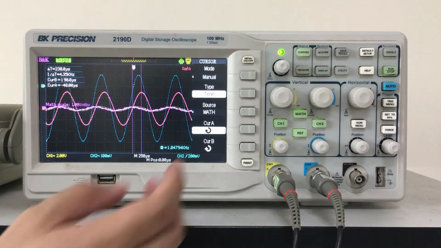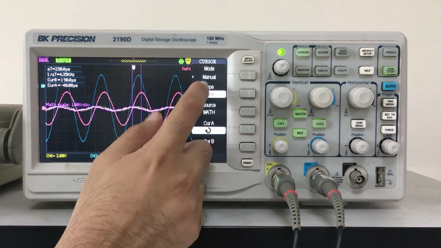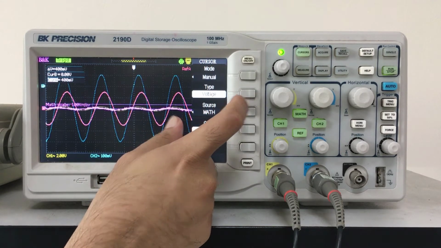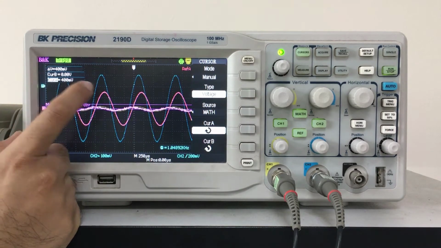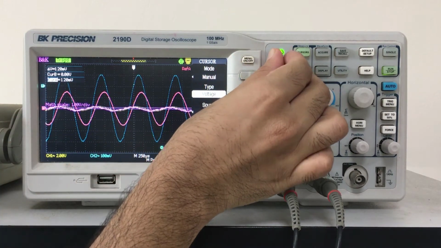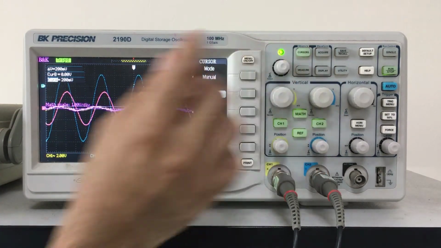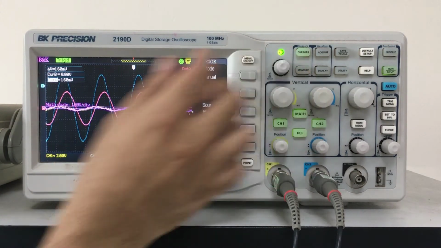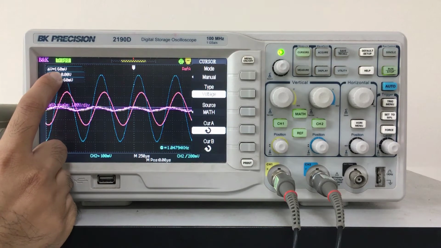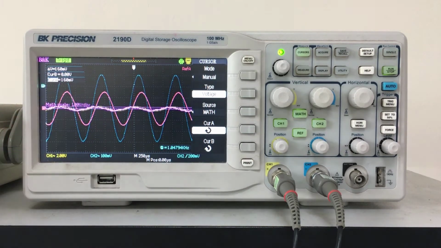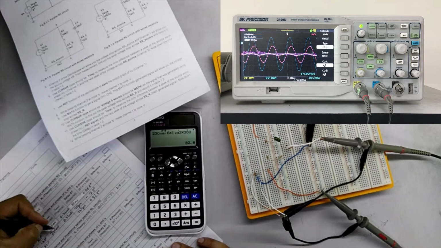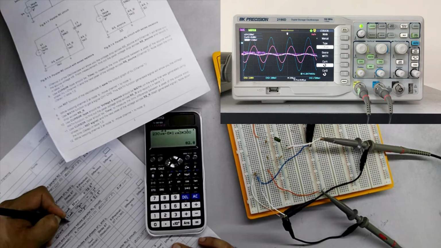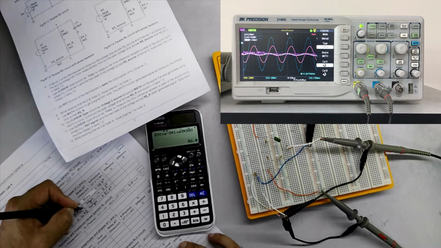To measure the voltage, we have to change the cursor measurement type to voltage. Cursor B is already at 0. We move cursor A to the peak. It's 200 millivolt. A bit less than 200, it's 160 millivolt. Which is 0.26 milliamp.